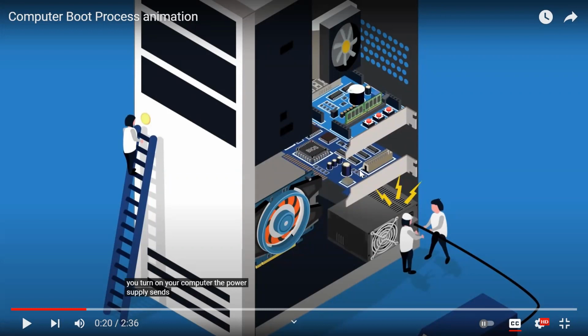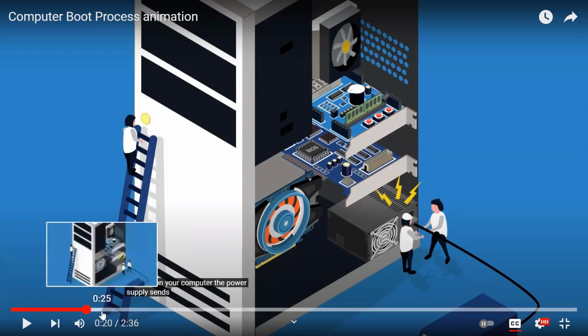Once the motherboard has its power, the first program which is going to execute is the BIOS program. Then it checks the memory, the video card, the input output devices, as well as the temperature inside the computer.